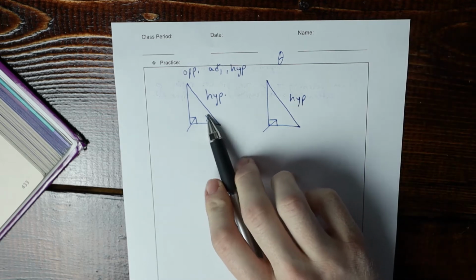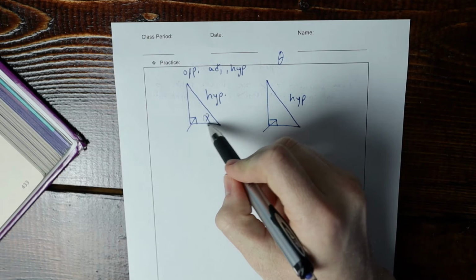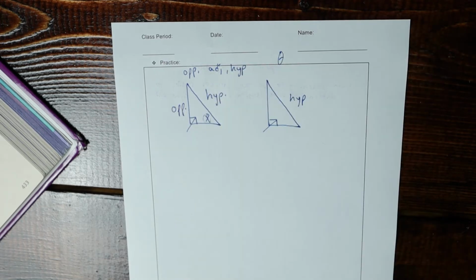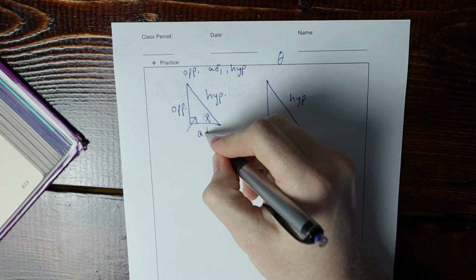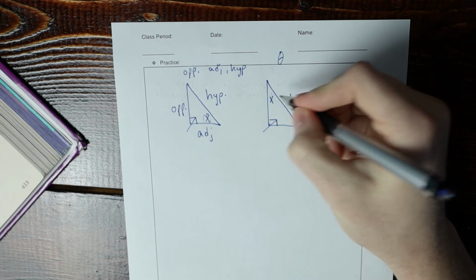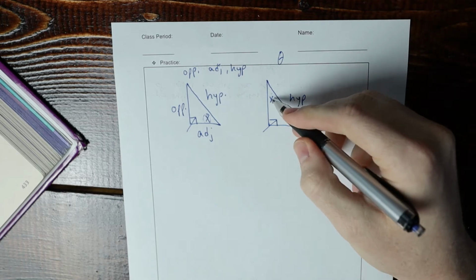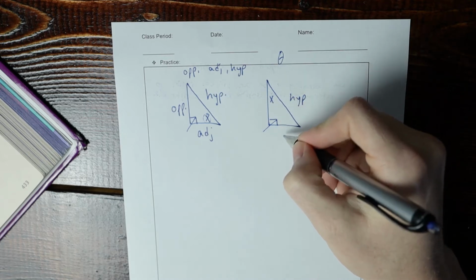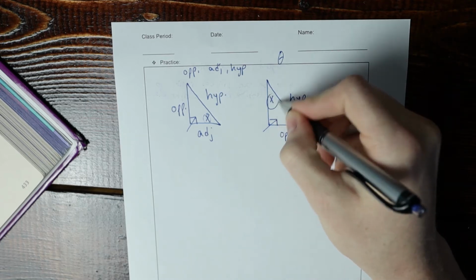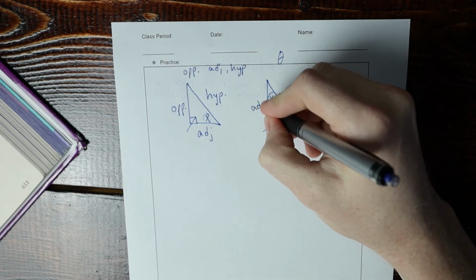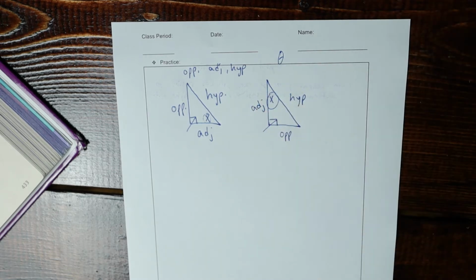Now, if X is our reference angle, the side opposite to X would be here. And then the side adjacent to X would be the side next to X. And I'm going to let X or Y or whatever variable you want to use be the other angle here. The side across from that reference angle is going to be the opposite, and then the side next to your reference angle is going to be the adjacent.